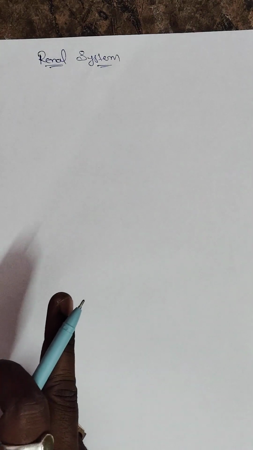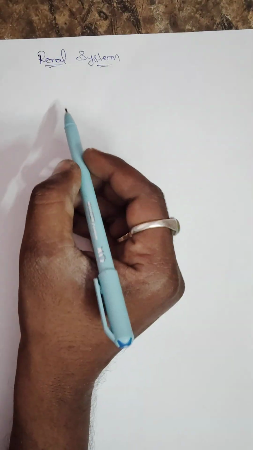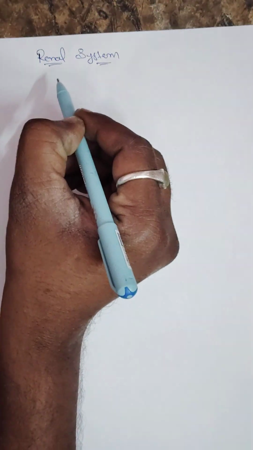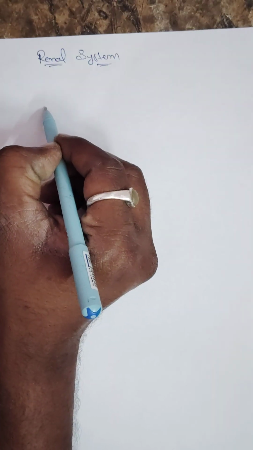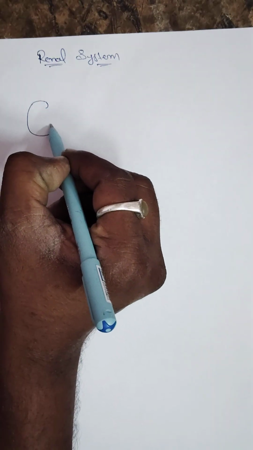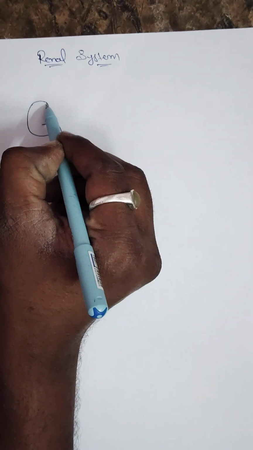Today we are discussing the renal system. It is also called the urinary system or excretory system. So, in the urinary system, the major parts are the kidneys. One pair of kidneys is present in the human body.